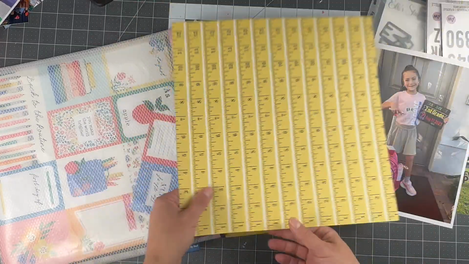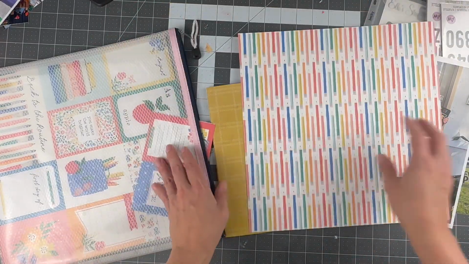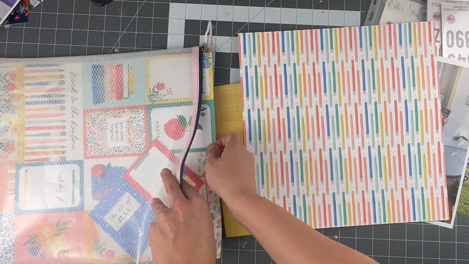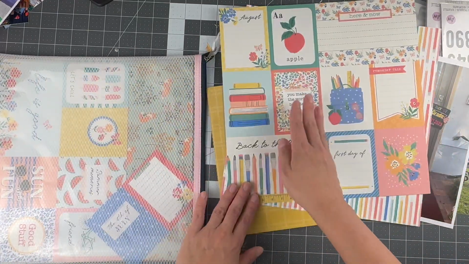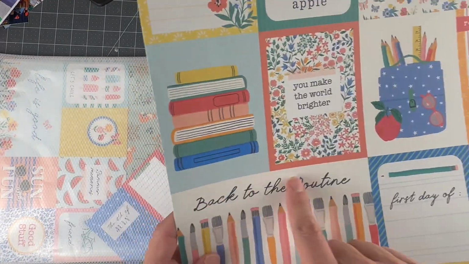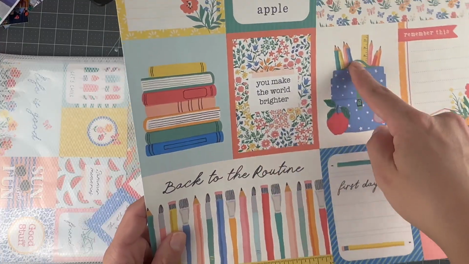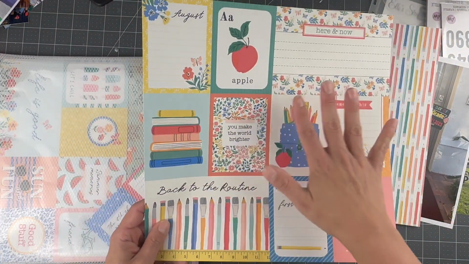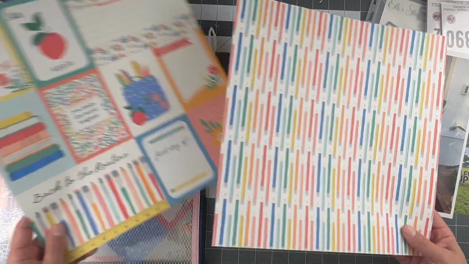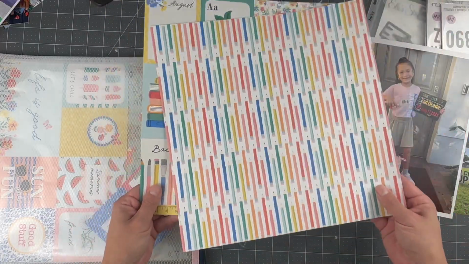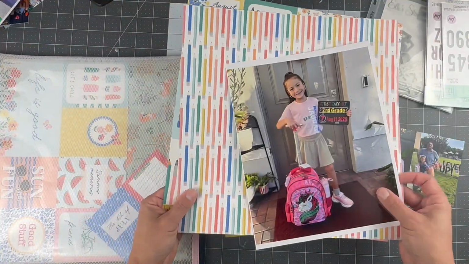I love this pencil one, and I love the ruler one, but the pencil one I love. And then I want to cut up a few of these. These will be my embellishments. So look, the school with the pencils, back to routine, you make the world brighter, the book bag. I love all of these. So we're going to cut some of these down, and we're going to use this one as the backing. I just love the colors. And we're going to start with that portion of it.